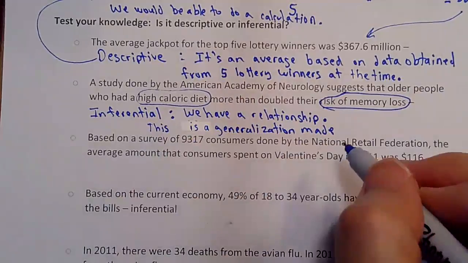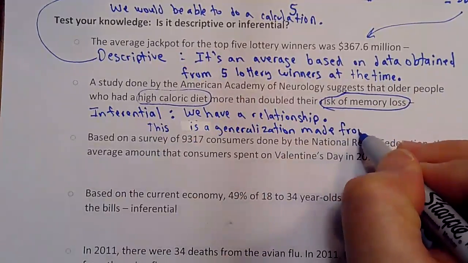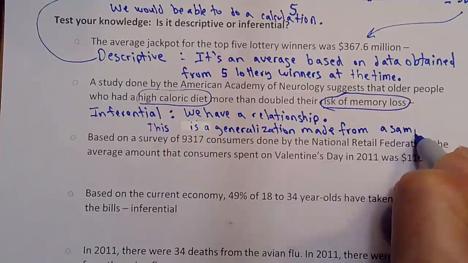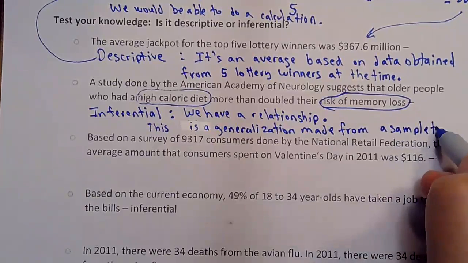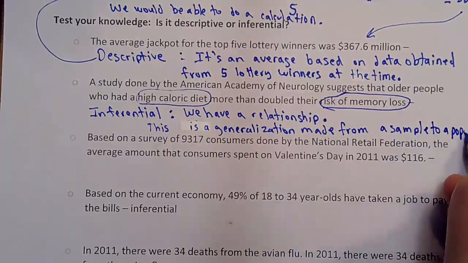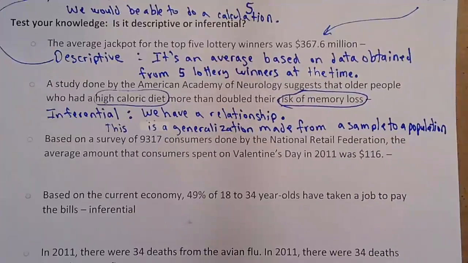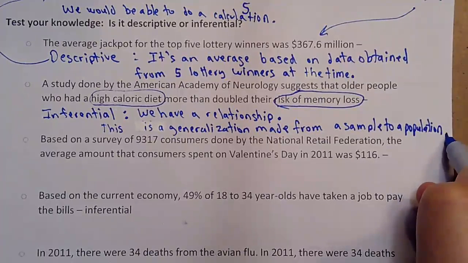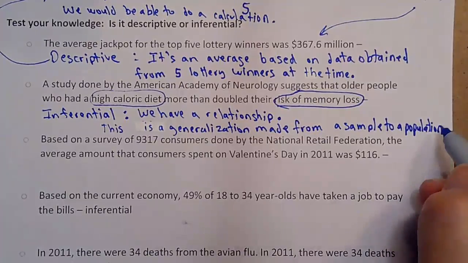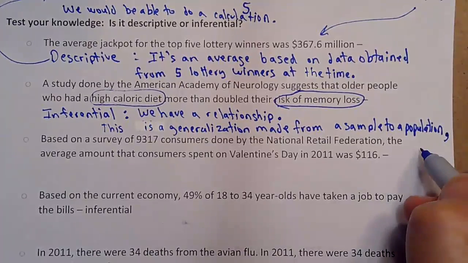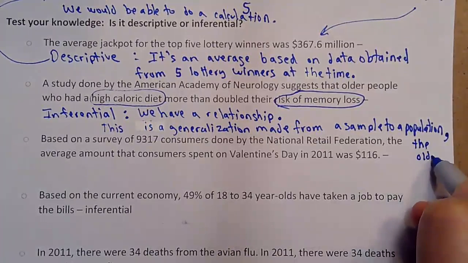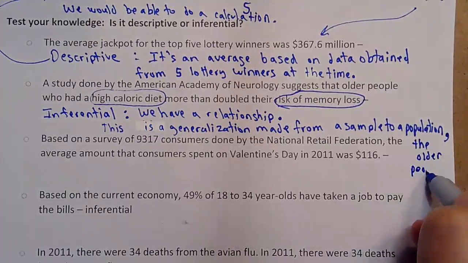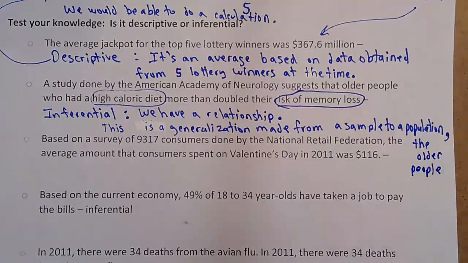This is a generalization made from a sample to a population. Okay, and the population would be who? That of the older folk, the older people. That's your population here.